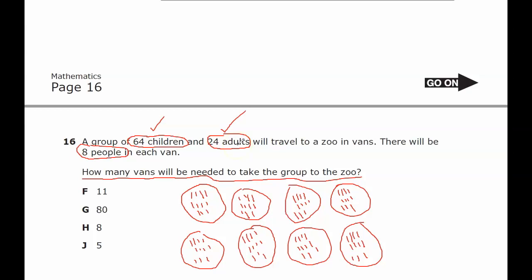So now all of our people are in the buses. So let's count how many are in one bus. 1, 2, 3, 4, 5, 6, 7, 8, 9, 10, 11. So there are 11 in all of these. Okay? So our answer is 11.